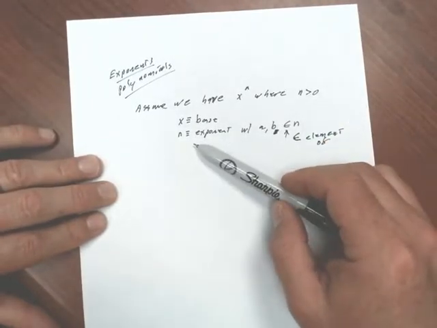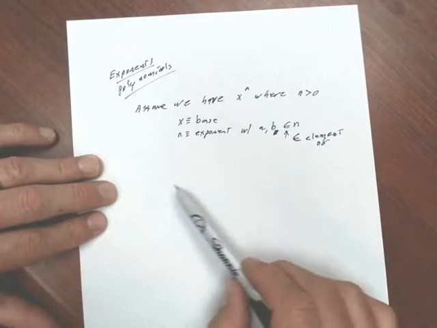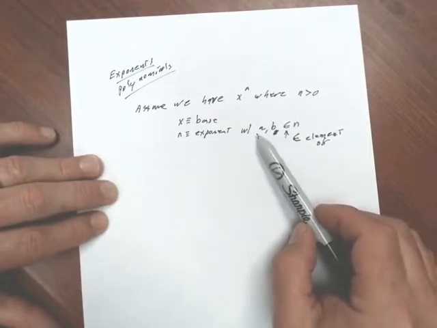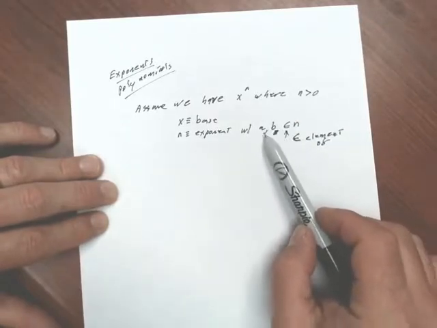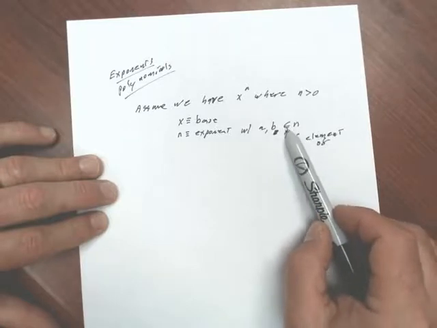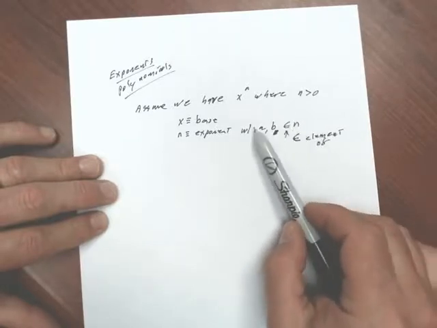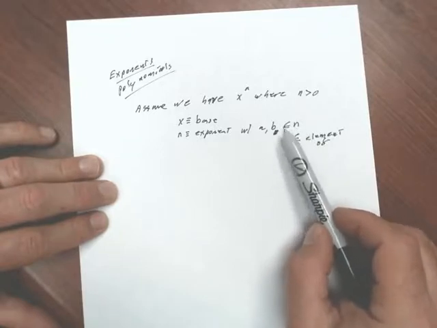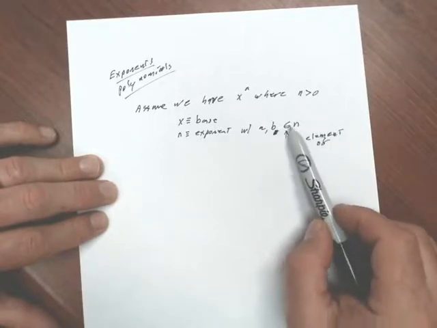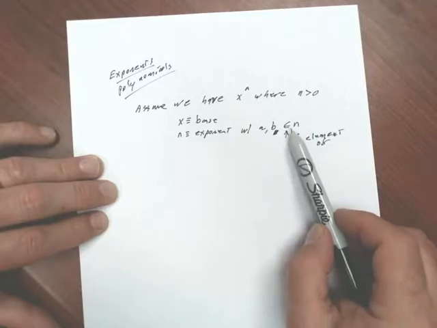Later on you're going to see where a and b come in, but we're going to assume that a and b are elements of all exponents. That's what that phrase means: a and b are elements of n, and therefore a and b lie in the set of n.